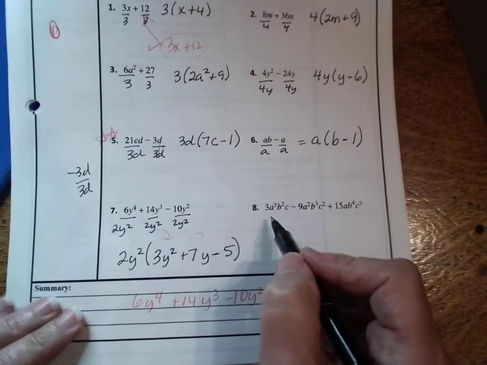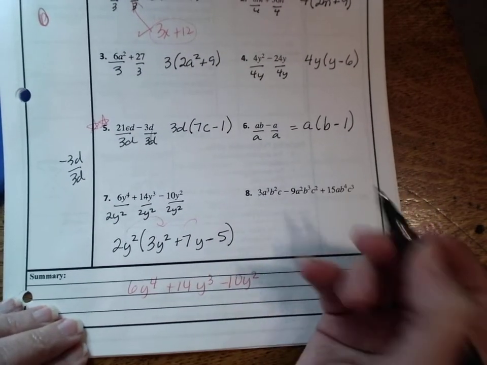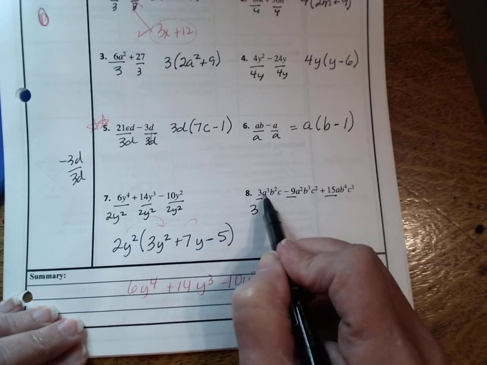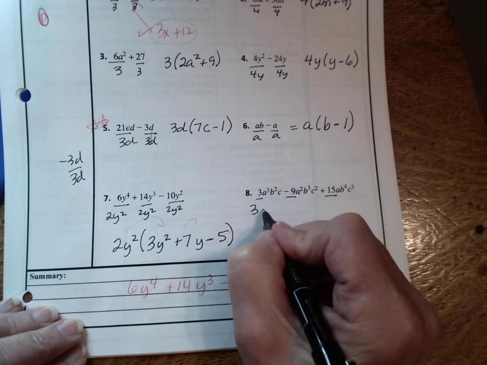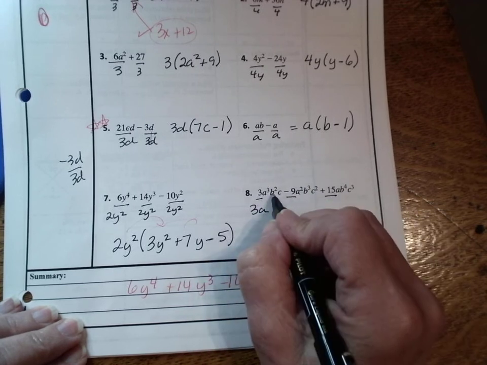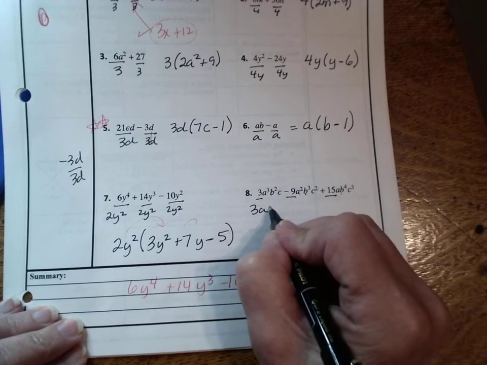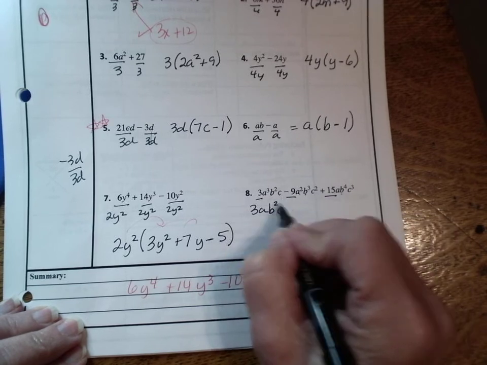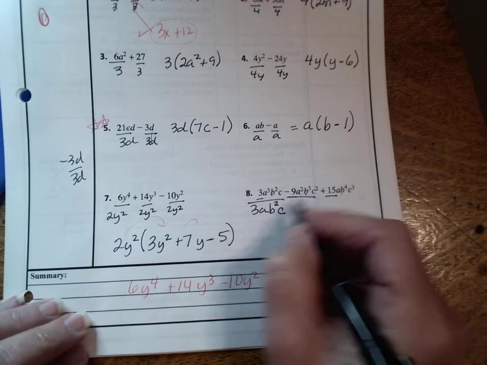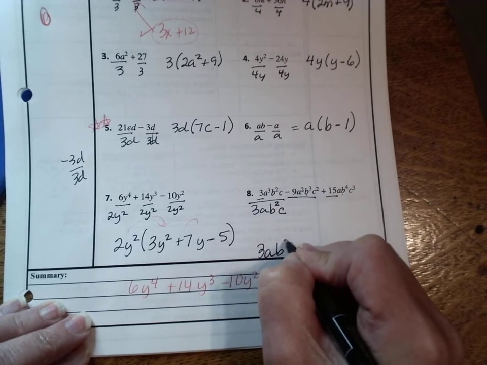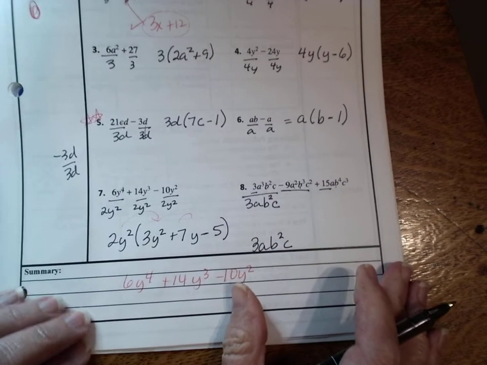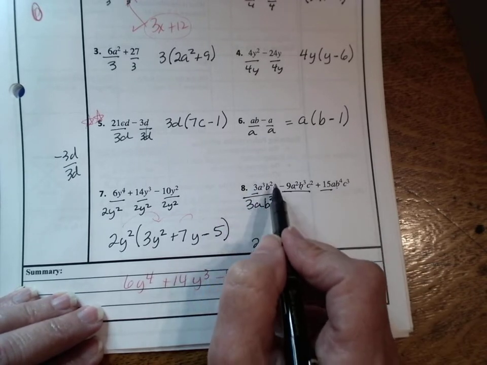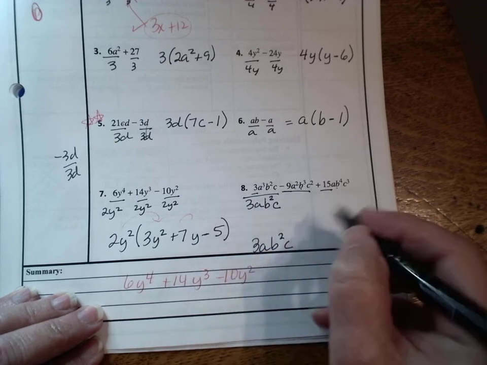All right. This one looks crazy, but just take it one step at a time. Look at the numbers first. Well, there's a 3. I can do 3. Now look at your a terms. A is the only amount that I can take out. B. Oh man, this is a crazy one. B squared. C. C. Whoa. Okay. So I'm going to take out a 3ab squared c. Whoa. Okay. So the 3's cancel. A squared. I think I have a squared left.